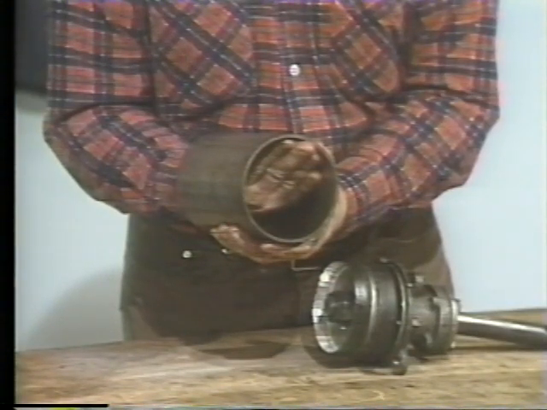The inside wall or bore of the cylinder must be very smooth and free of nicks, scratches, or rough spots. If there are any imperfections, they must be smoothed out so that the piston, which we will see next, isn't damaged when the actuator is operating. If imperfections in the bore cannot be repaired, the cylinder must be replaced.